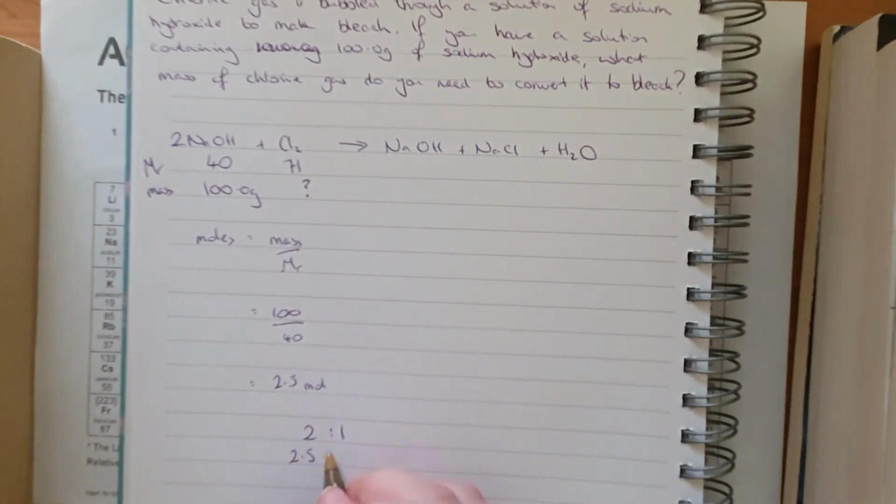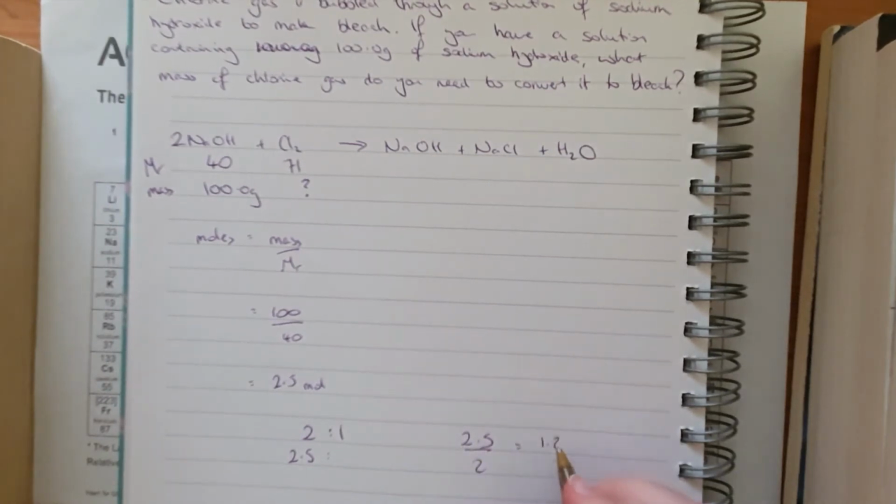Really, I have 2.5. So I need to work out what this missing number would be. Okay, now I know that you can do this from maths, that you can do converting your ratios. So I would do 2.5 divided by 2 would give me 1.25 mole.